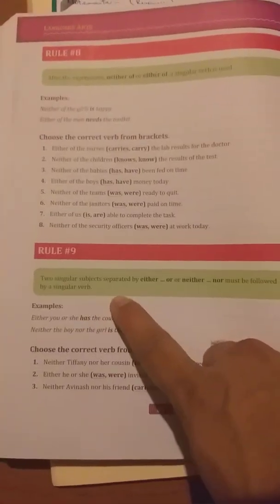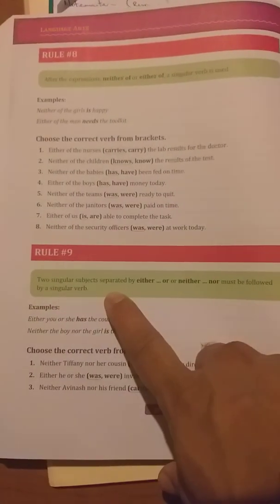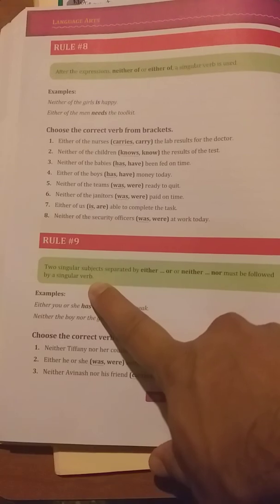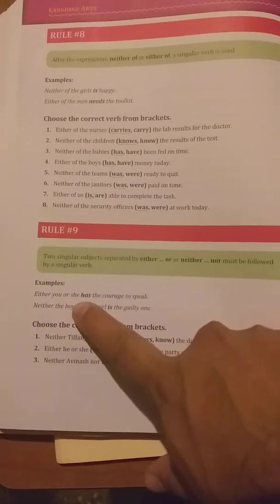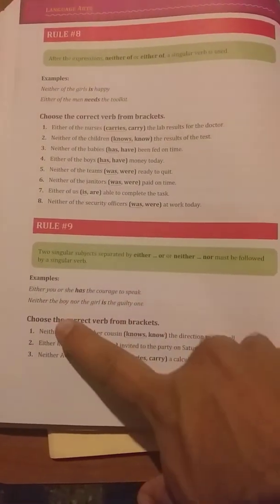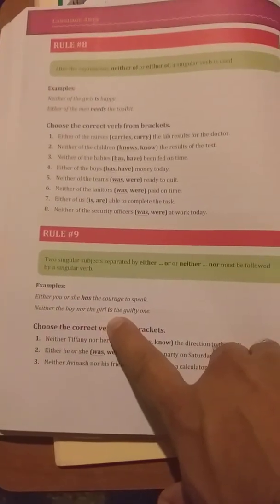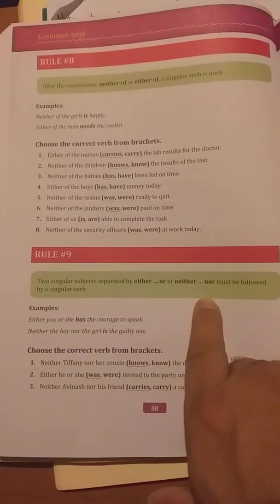Rule number 9. Two singular subjects separated by either/or or neither/nor must be followed by a singular verb. Either you or she has the courage to speak. Neither the boy nor the girl is the guilty one. So remember, two singular subjects separated by either/or or neither/nor must be followed by a singular verb.